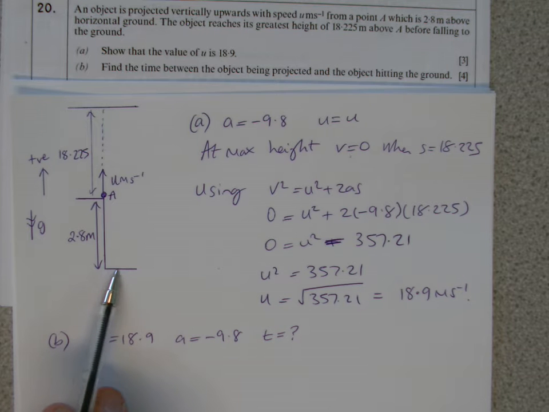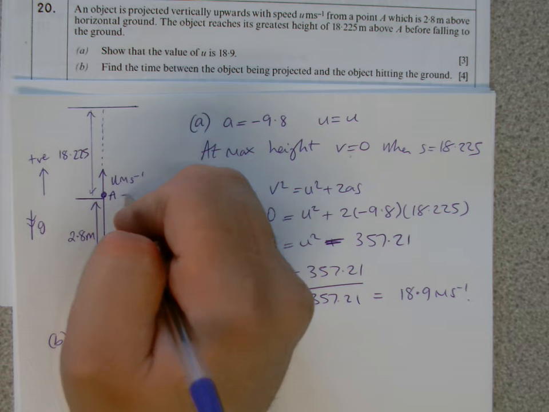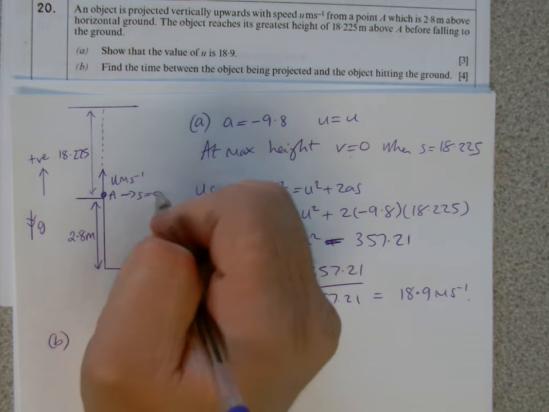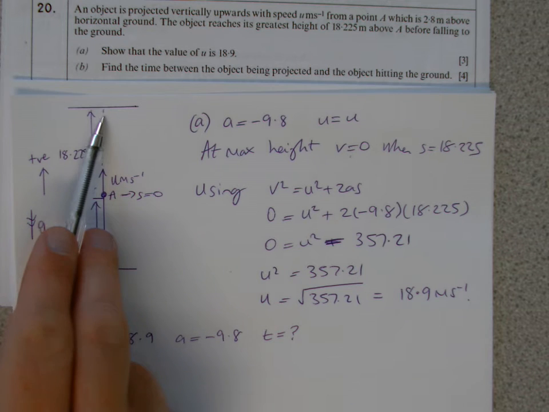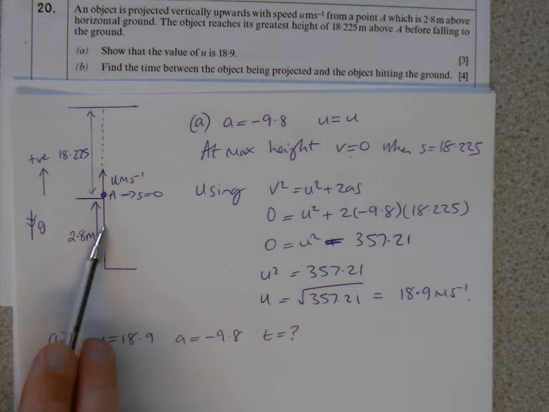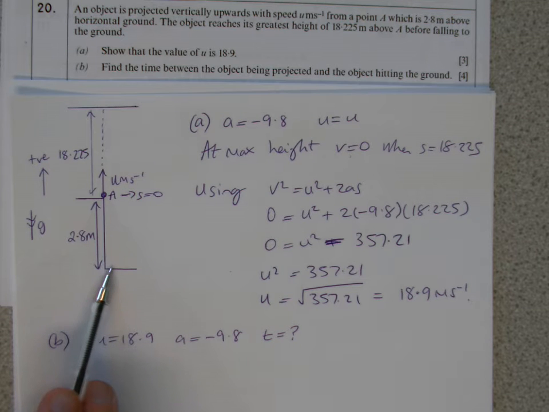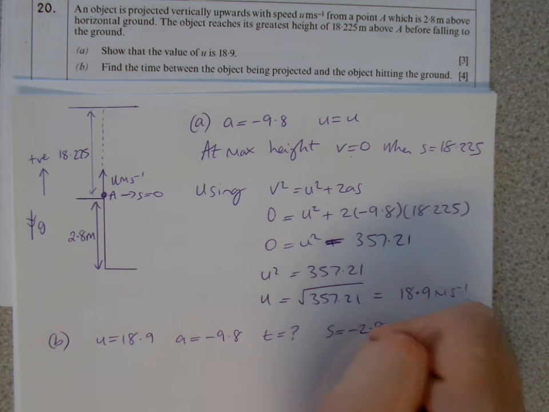We need to remember that at A, s is equal to 0. Upwards is positive displacement, but when it falls past its starting position, we have negative displacement. So when it hits the ground, s will be minus 2.8.